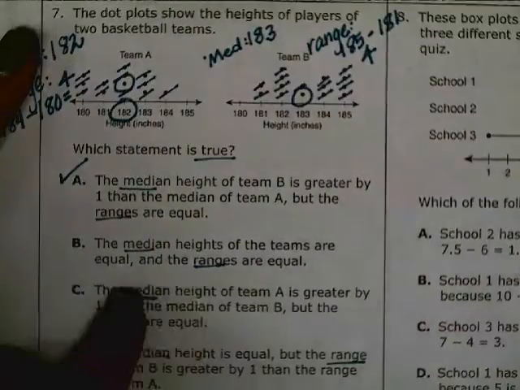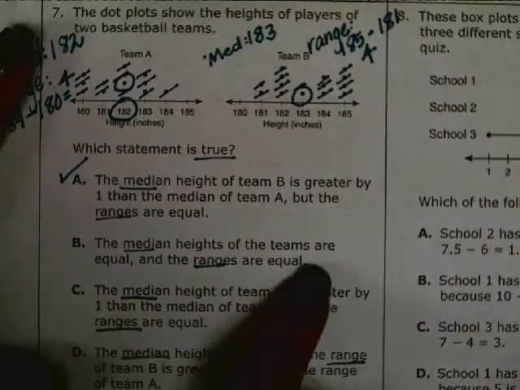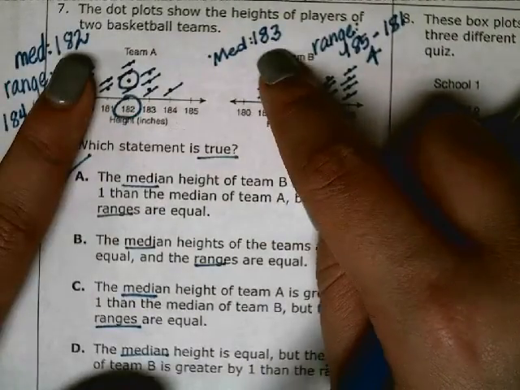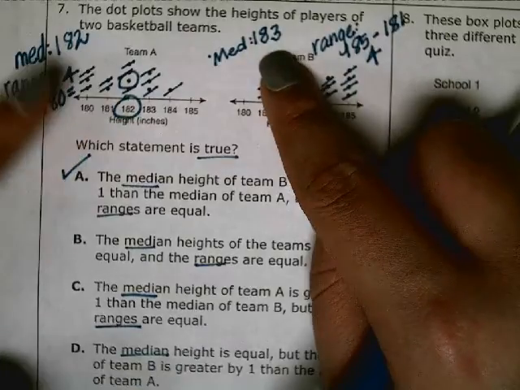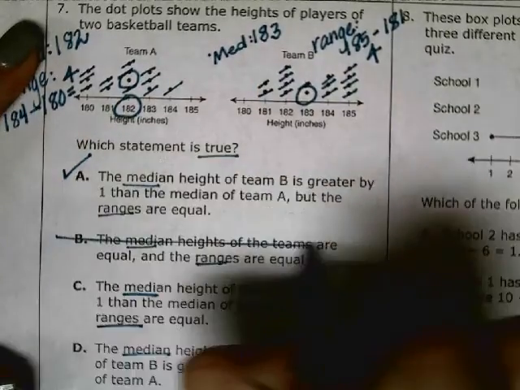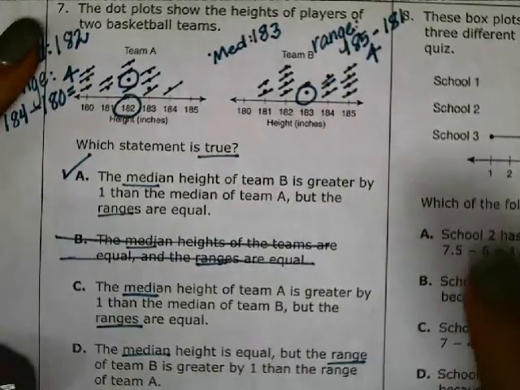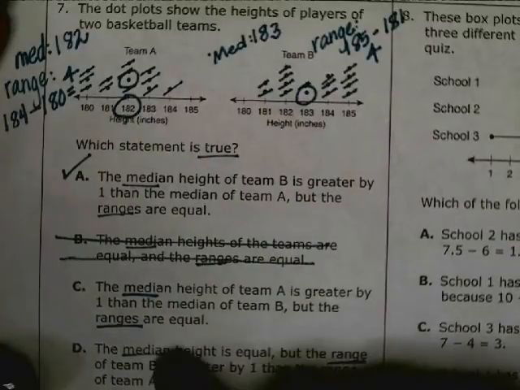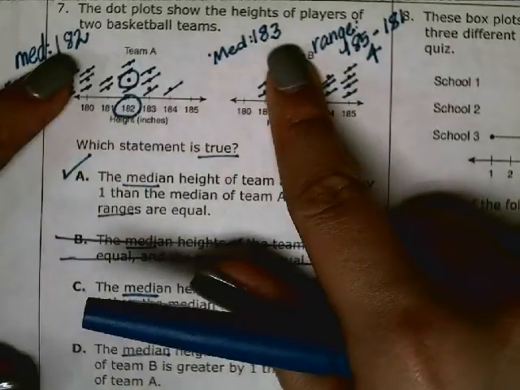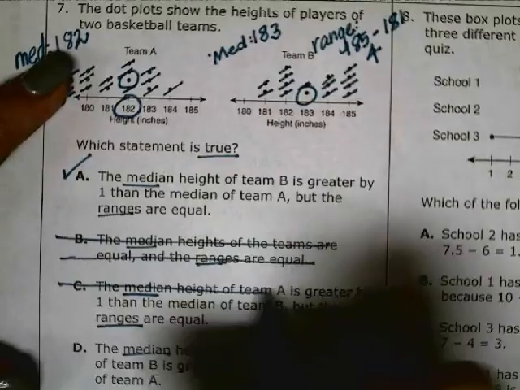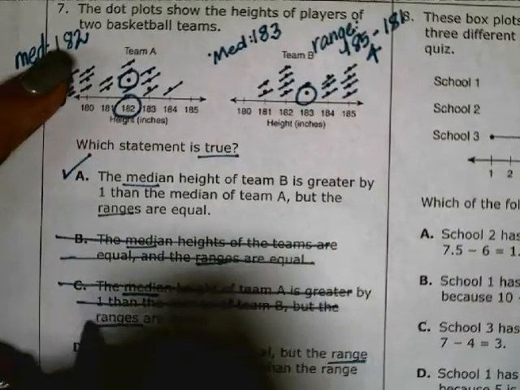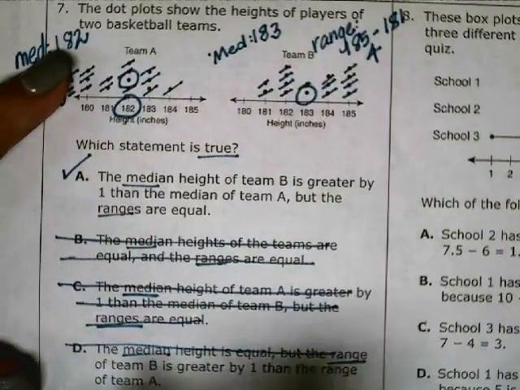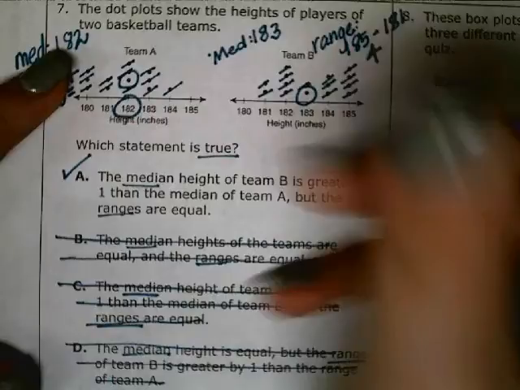Make sure we check them. The median heights of the teams are equal. Median height of Team A is 182. Median height of Team B is 183. So no, they are not equal. The median height of Team A is greater by 1. False. It's smaller. It's less. The median heights are equal. False. So the only logical one is A.